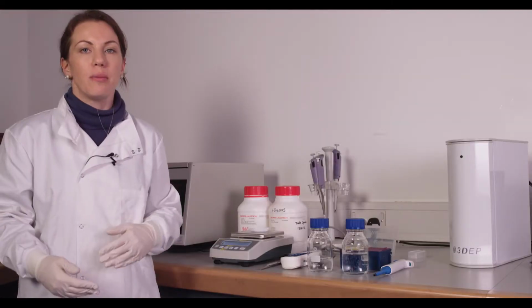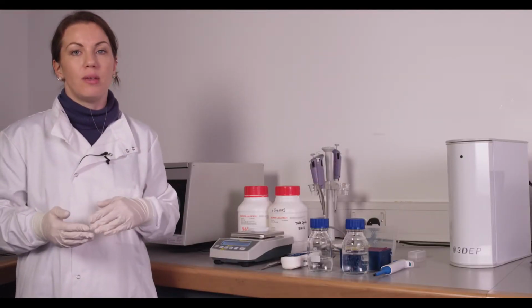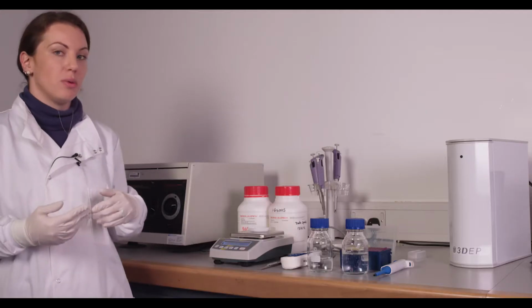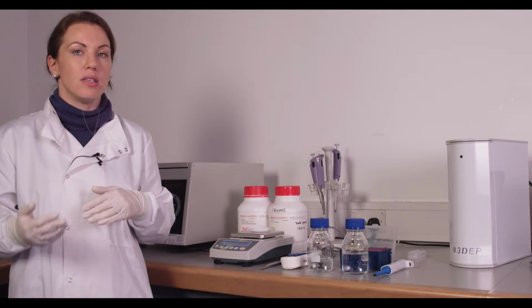Before running your experiments, you're going to need to make DEP medium. There's two types of DEP medium typically used. This depends on your cell type. The sugars that you use are dependent on what sugars your cell type will metabolize. So typically with yeast, we use mannitol. With most mammalian cell types, we'll use a mixture of sucrose and dextrose.